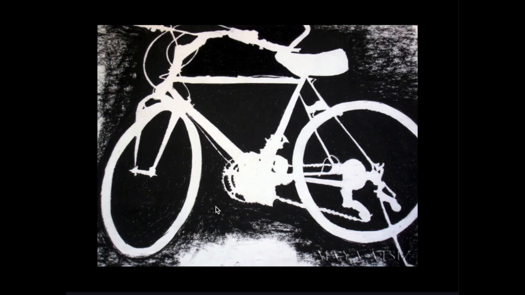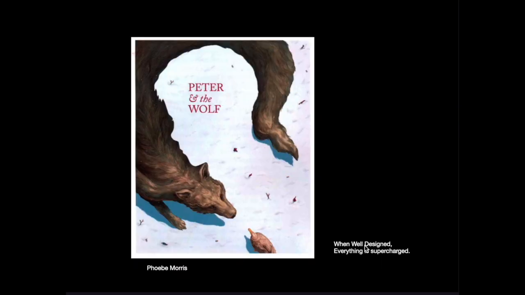Okay, so this is a drawing exercise that we do in drawing as well, and it's where you draw the negative. So instead of actually drawing the figure, you just draw the shape of the figure, and then you color in the background to push the figure forward through the negative. So we call that figure ground reversal. When it's well designed, everything becomes supercharged. So here, Peter and the Wolf by Phoebe Morris. This is a Russian play about a boy who captures a wolf that's killing ducks, and Peter and the Wolf. So as you can see, we have the wolf here. We can focus on that as the figure, but then we have our figure ground reversal where the background becomes the foreground as we notice the shape of the boy's head.